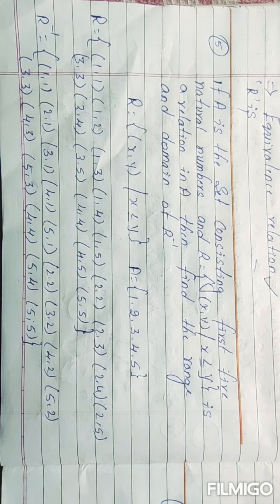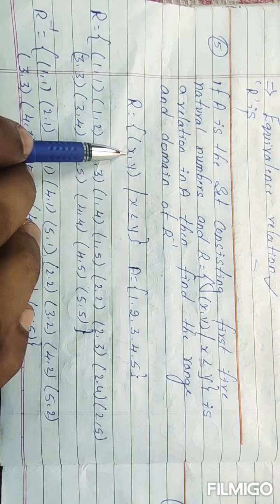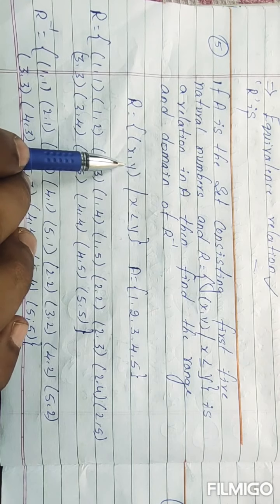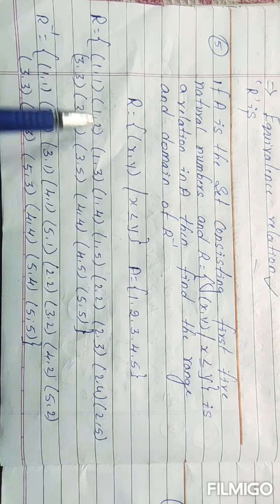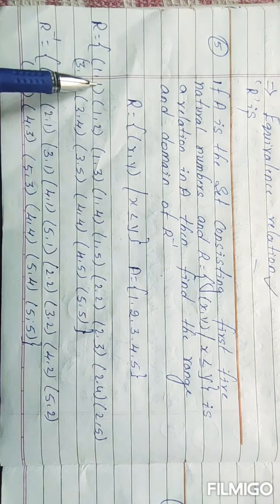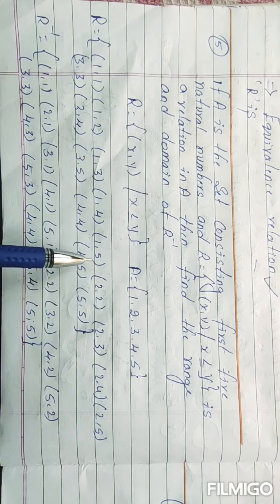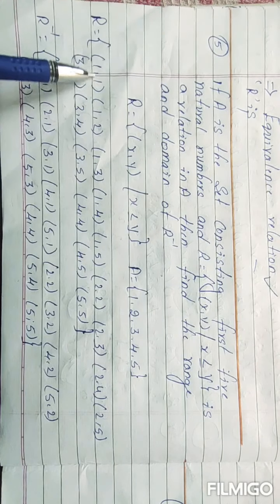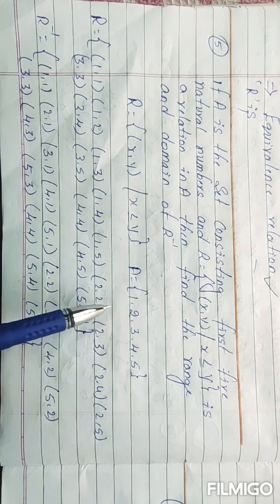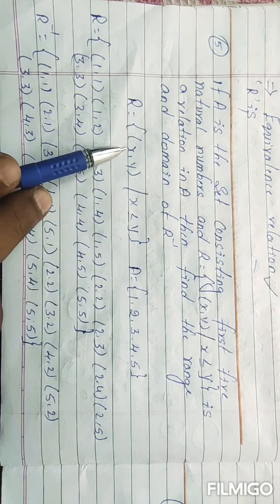Here x should be smaller than y, or both can be equal. Like that condition I should take. I can take here (1, 1), (1, 2), (1, 3), (1, 4), (1, 5). This is greater than this, or both can be equal. Similarly, I can't take (2, 1) because 2 will be greater. X should not be greater.